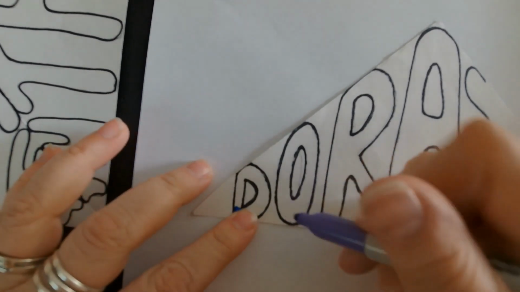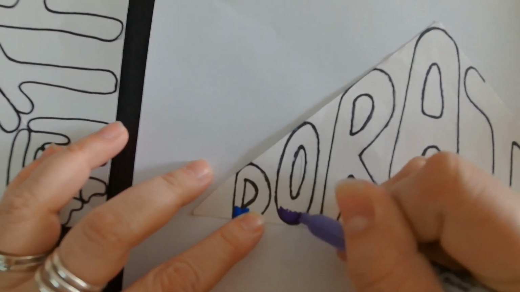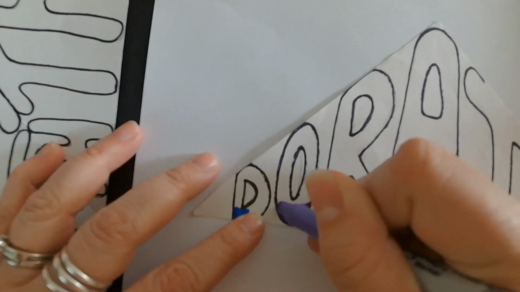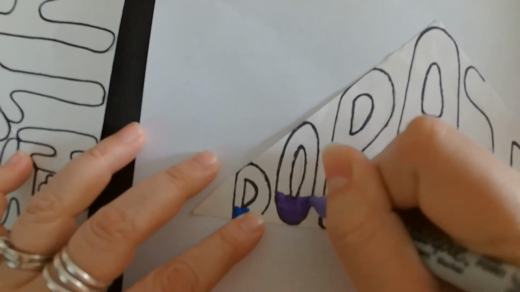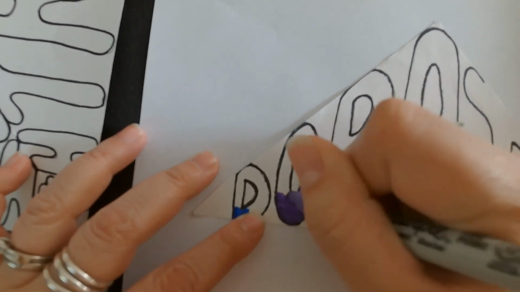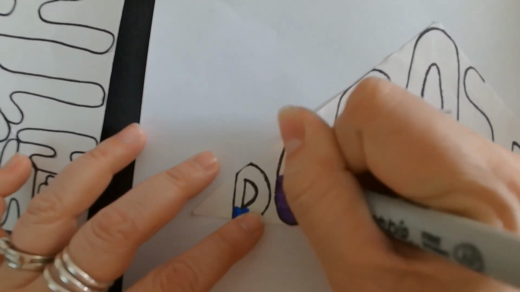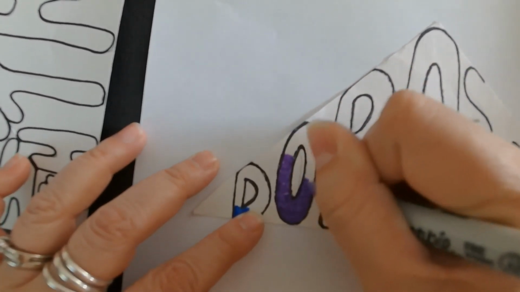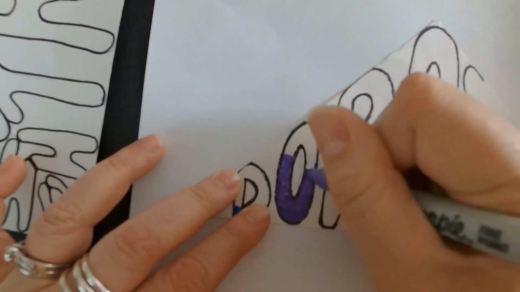Here we go. So if I do small areas of color, the marker will not bleed, will not die as fast. And I can have much more even coloring than if I did big strokes like that. So if I do nice little areas, I can color it in much more evenly than if I were to try and do huge areas.